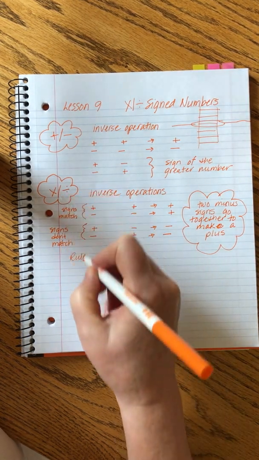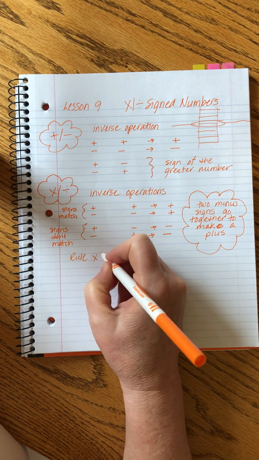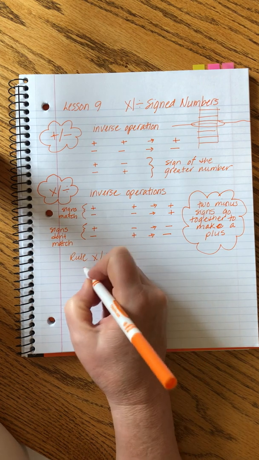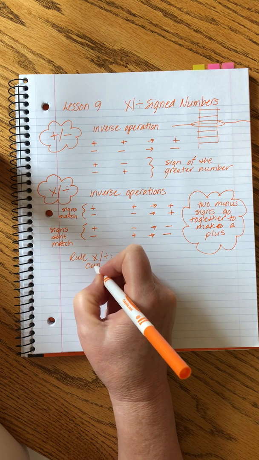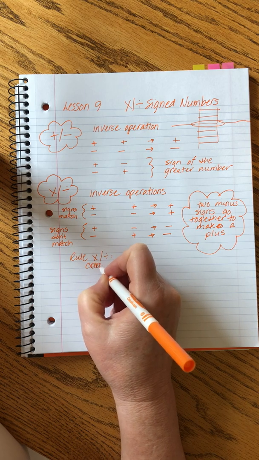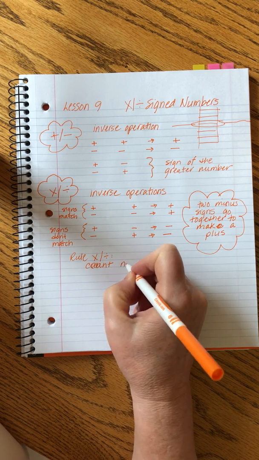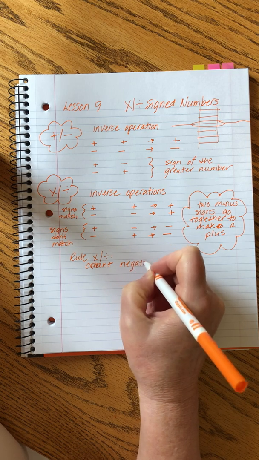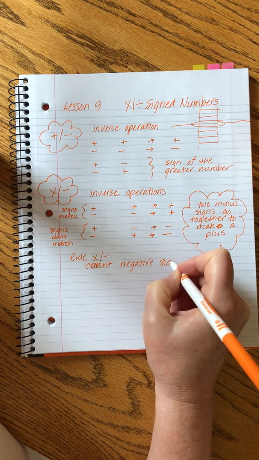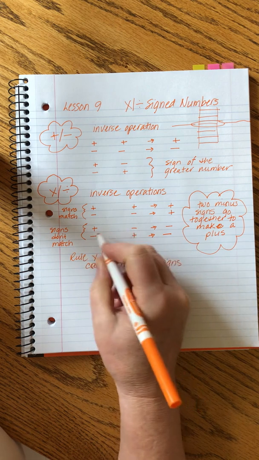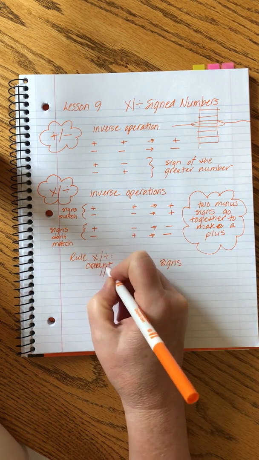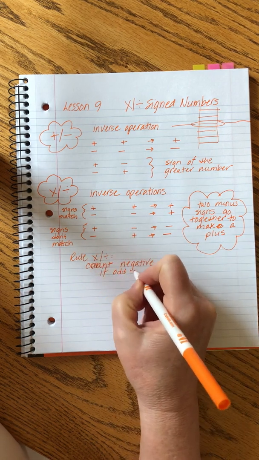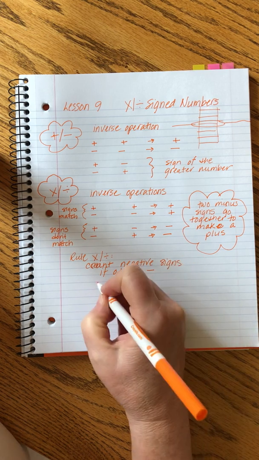This is the rule for multiplying and dividing, okay? Count the negative signs in the first part of your problem. If it's an odd number, the result is negative.